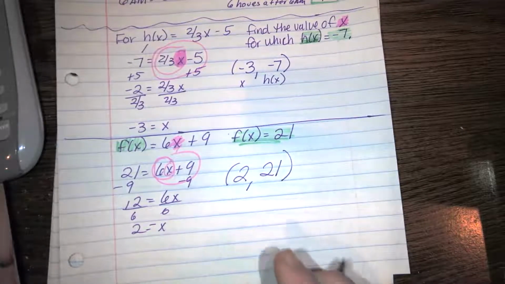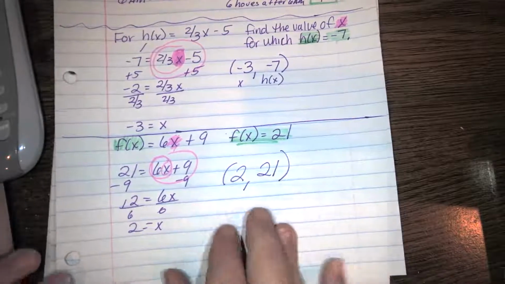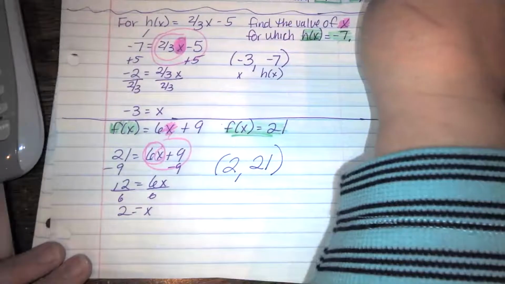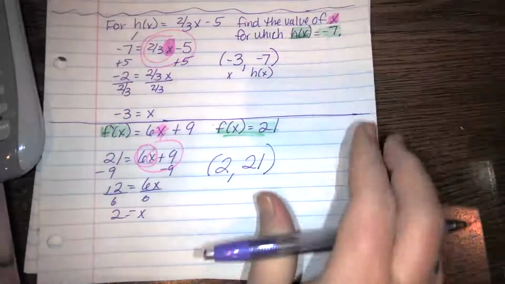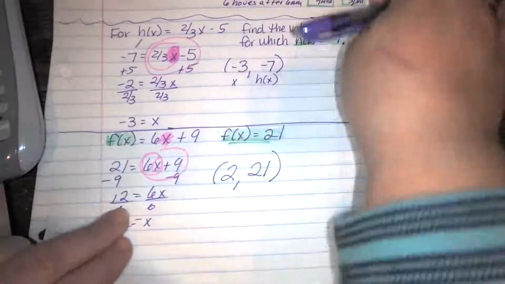Okay, so now we're going to take these same things and we are going to graph. So the next piece that we're going to do, actually, I'm going to do a new video and we're going to work on just graphing.